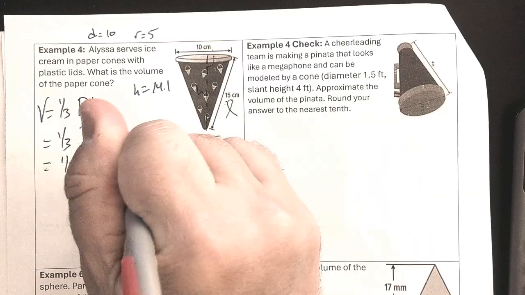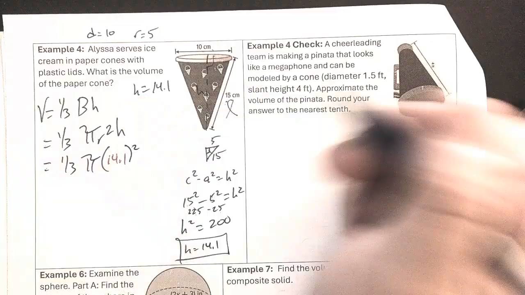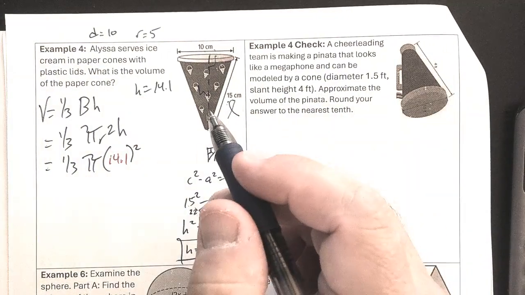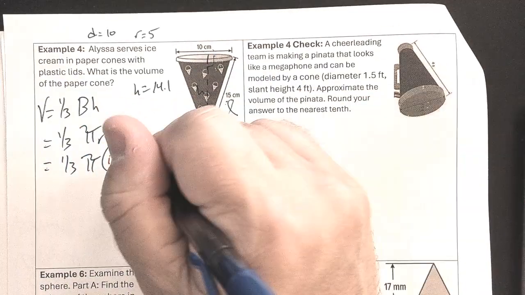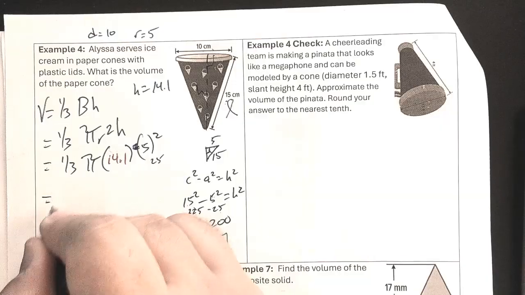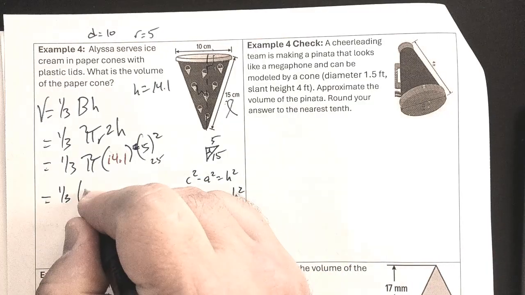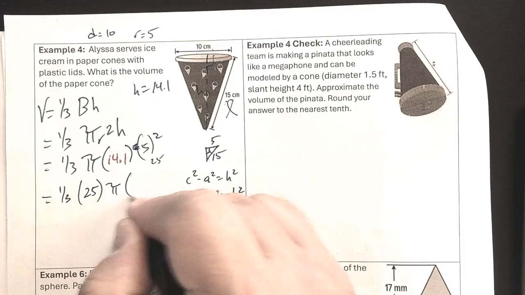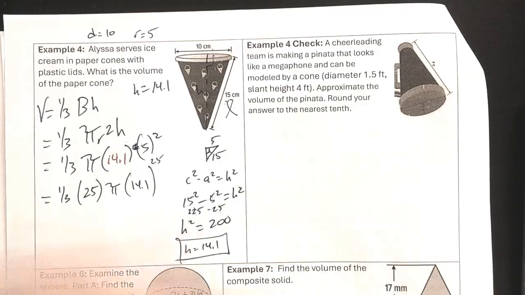So I'm plugging in 14.1 because that was my radius. We are going to have to square it. Nope, that was the height. Good grief. So that's the height. Now the radius was 5. So 5 squared, which is 25. So let's just write this over here. 1/3 times 25 pi, and then it's times 14.1 because that was the height. My bad on all that good stuff.